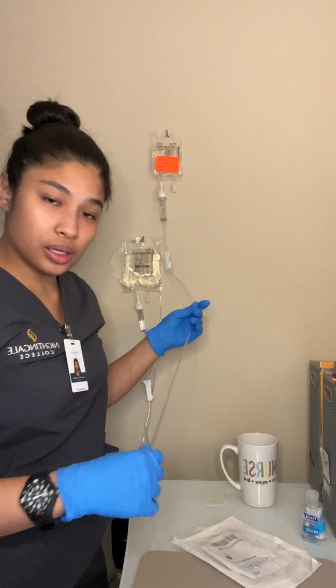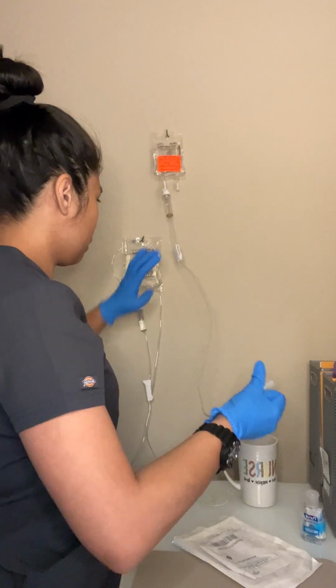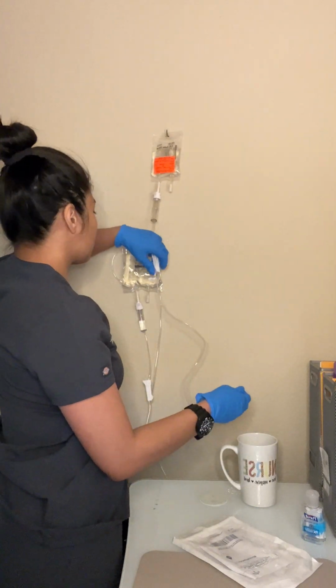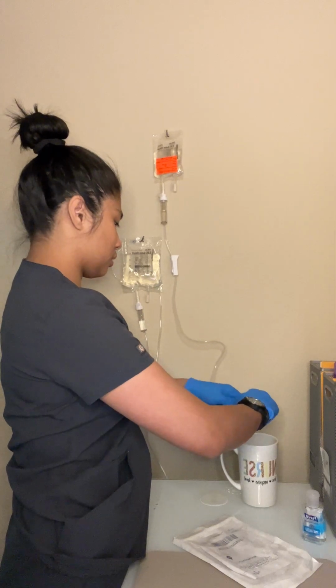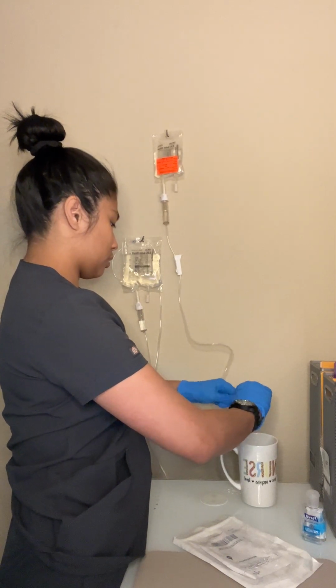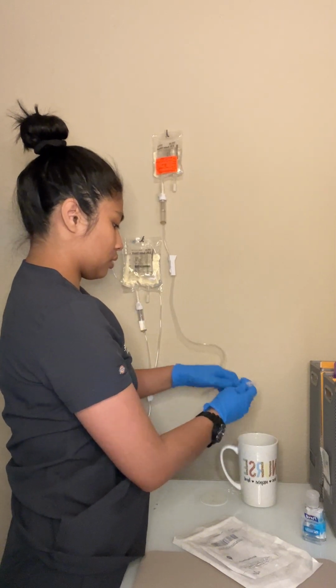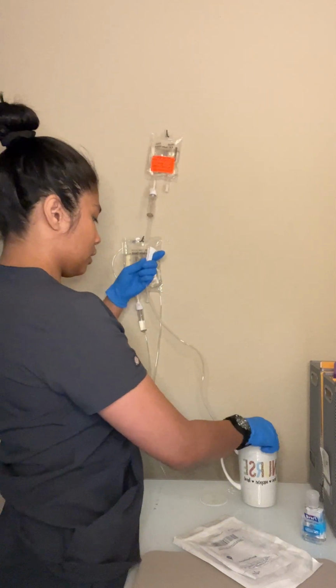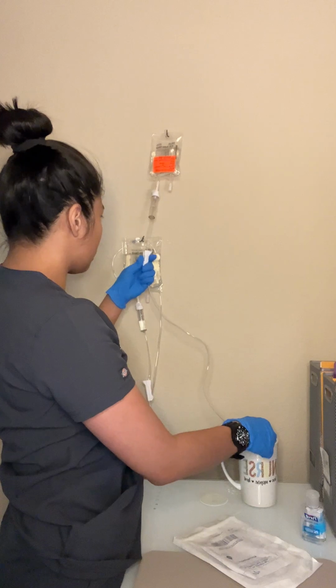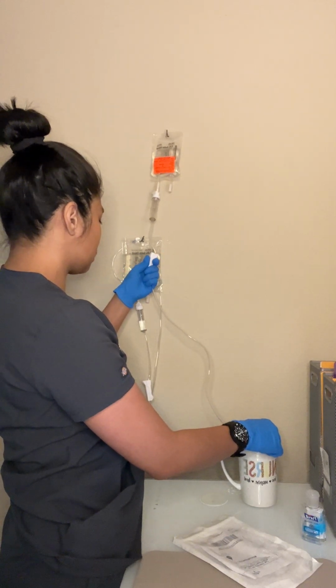Same as what we did with the fluid, we'll be priming this slowly. Slowly prime it, making sure there are no air bubbles.